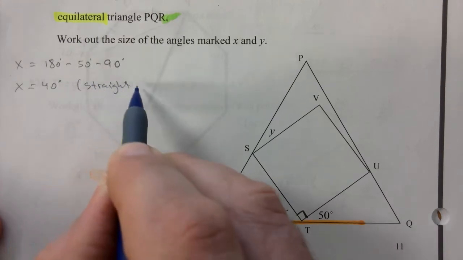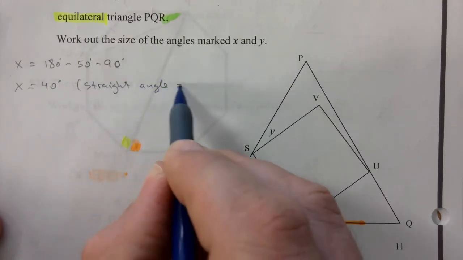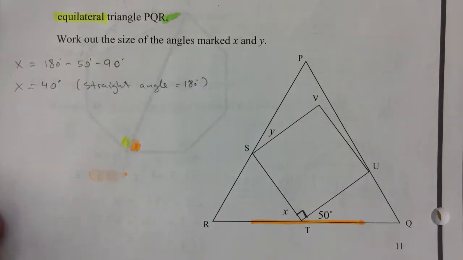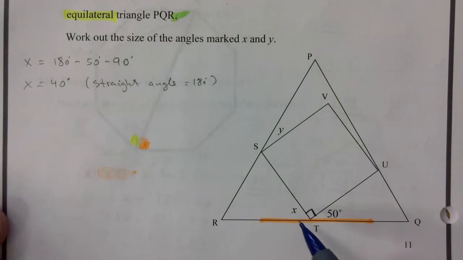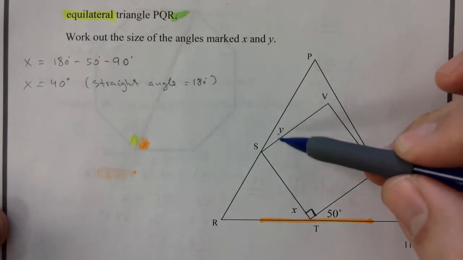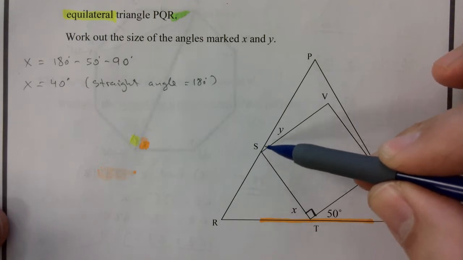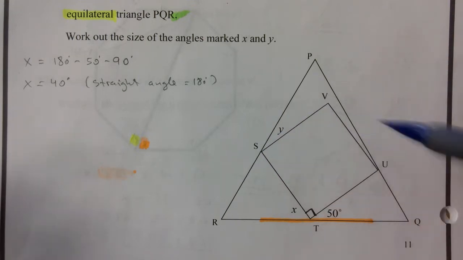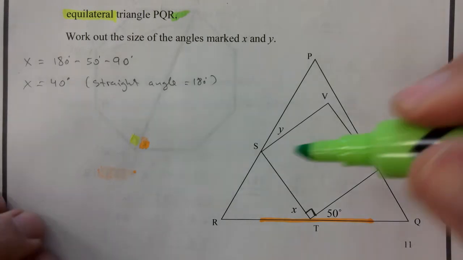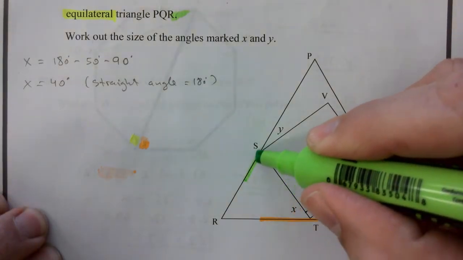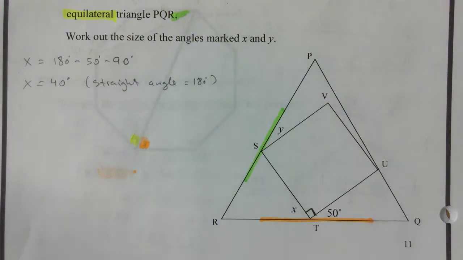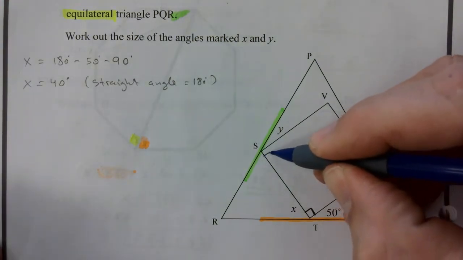Straight angle is equal to 180. That's how you justify it. And then we'll move over to Y. I also have a straight line here. I'm going to use that. That's going to be my approach here. This straight line. What do I know? I know that this is a 90 here.